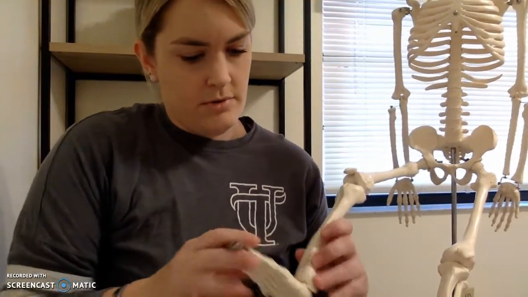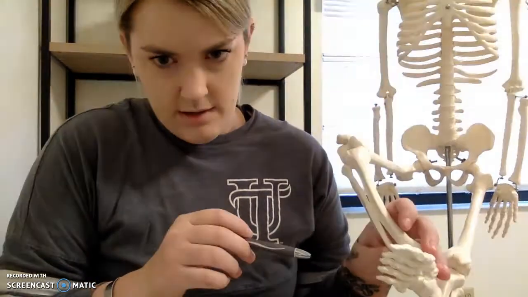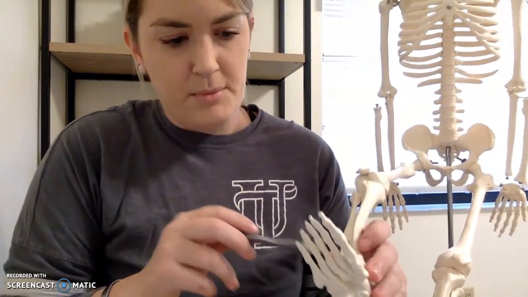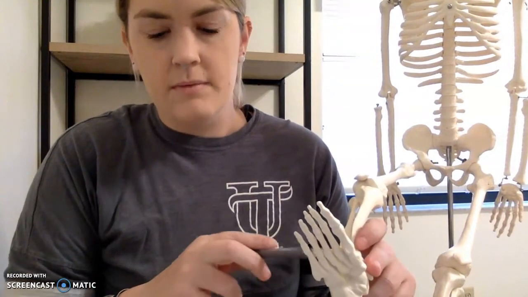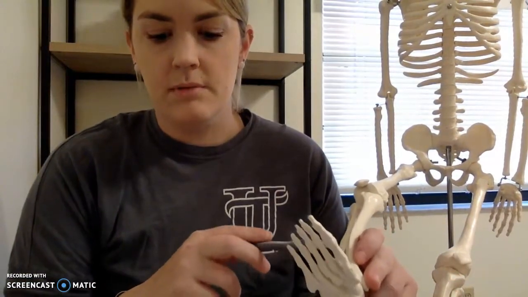Our tarsal bones, and I'm not sure how good of a visual you can get here on him. Ooh, he's sweating. It's going to be our talus, our calcaneus, our cuboid, our navicular, and then we have three cuneiform bones that are medial, intermediate, and lateral.